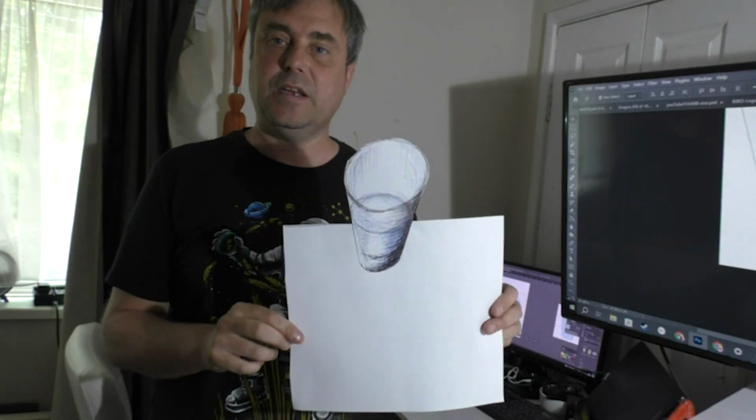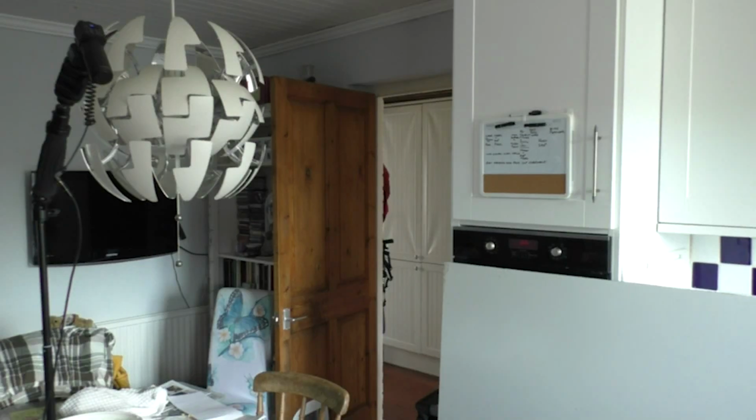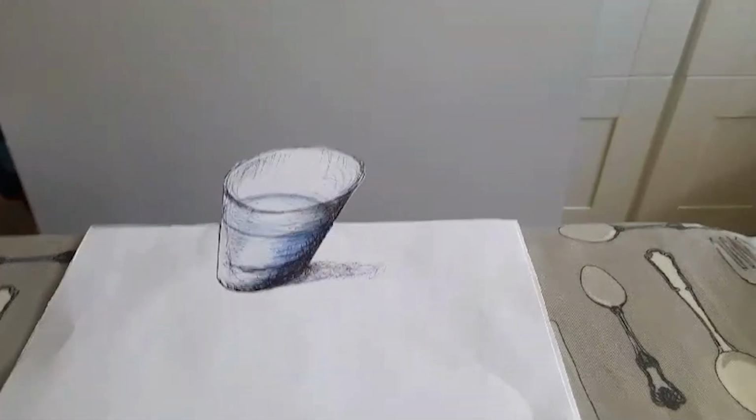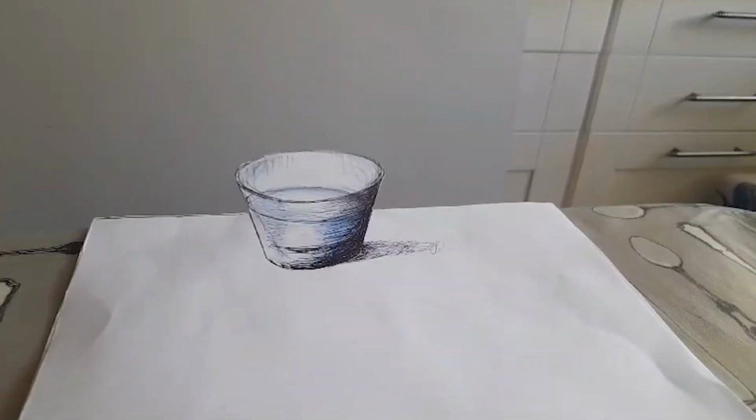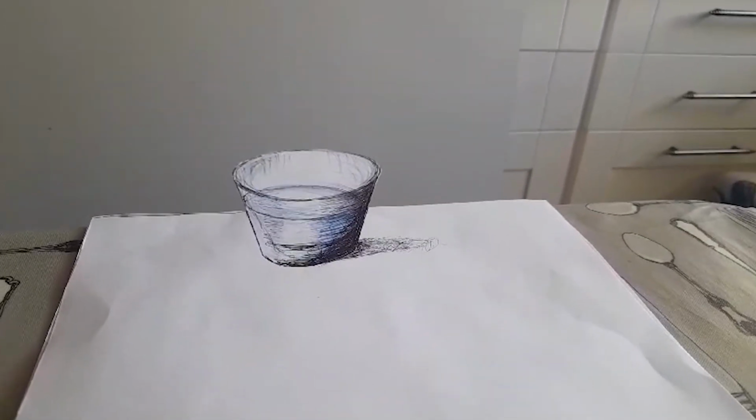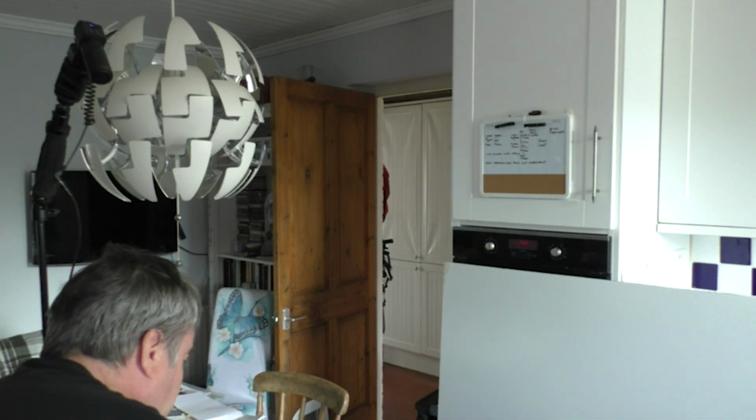So now we're going to go and set it up on a table. Okay, yeah, so basically the general rule of thumb, as you can see, is perfectly flat, is to line it up and then take a picture.